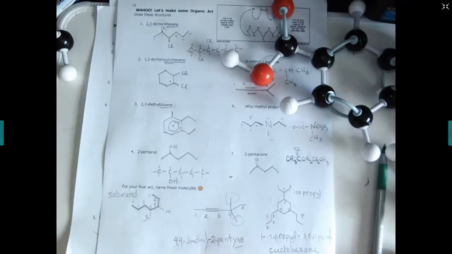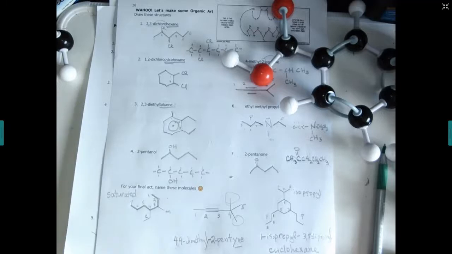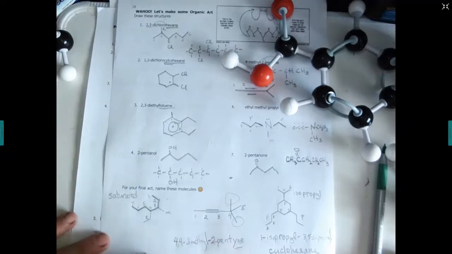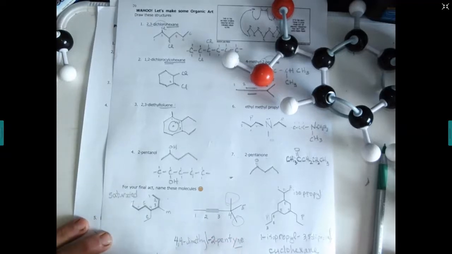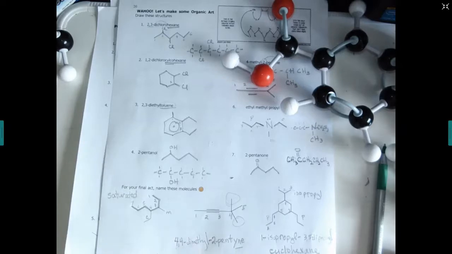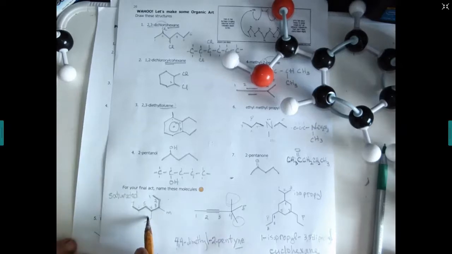When I teach this with my other class, it's the first lecture, and I talk about it's finding the longest chain, the longest continuous chain. It's like a Pac-Man game. So we have 7, and 7 is a heptagon. So it's heptane. So the ANE is telling us that it was saturated. And then we have to say that we have an ethyl and a methyl.